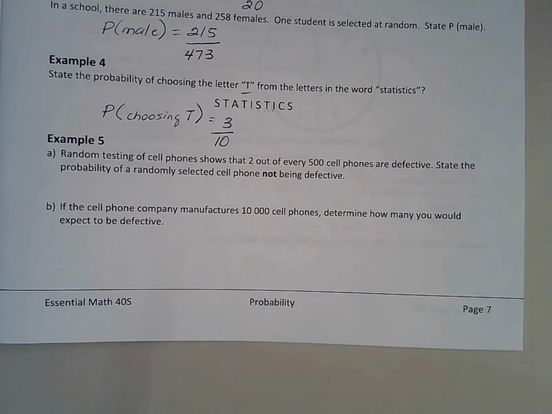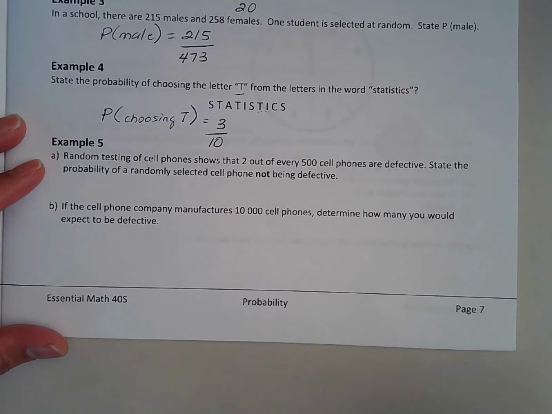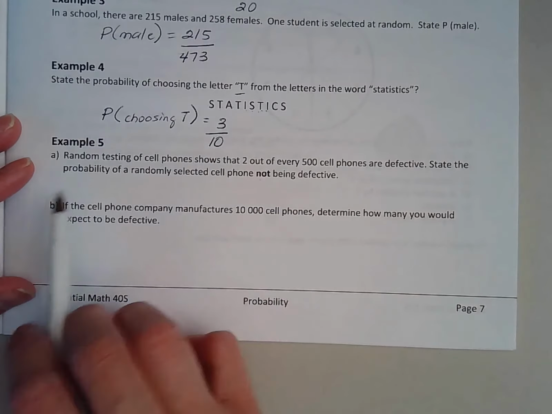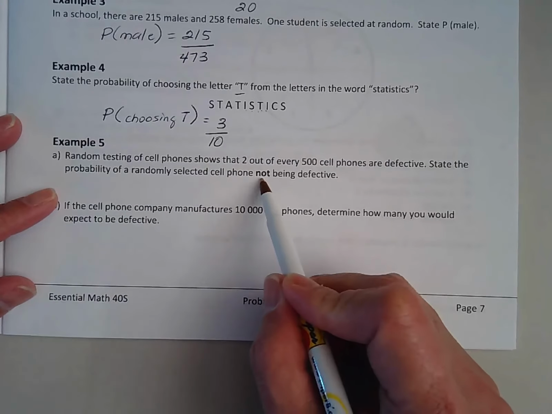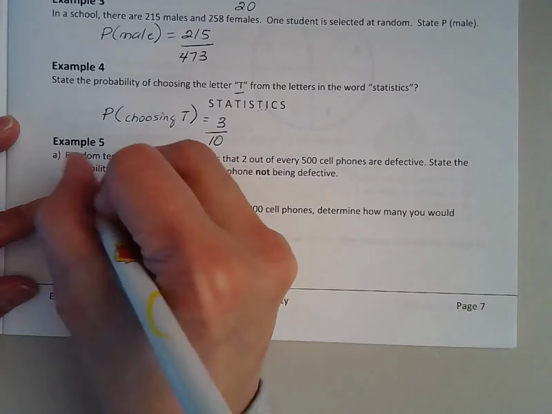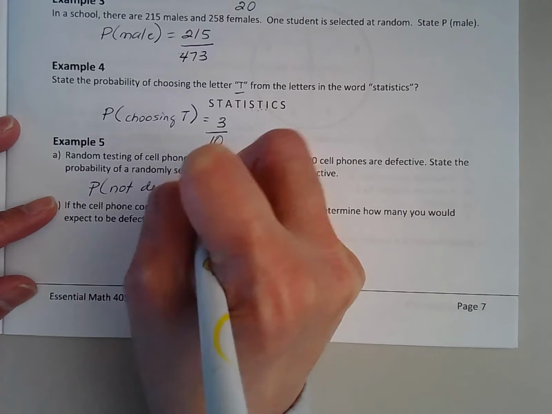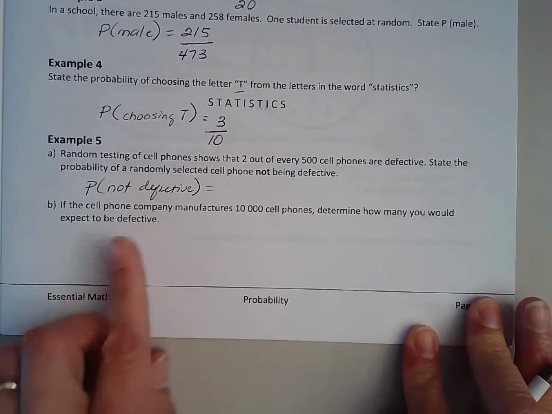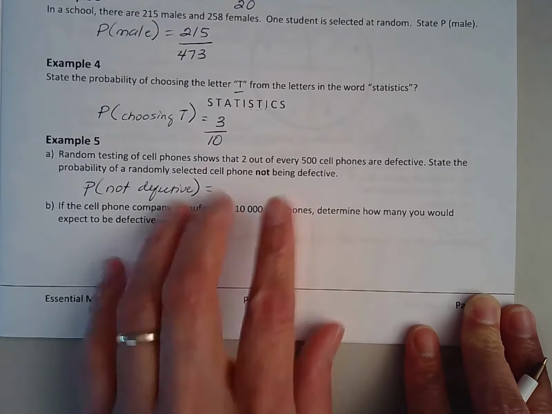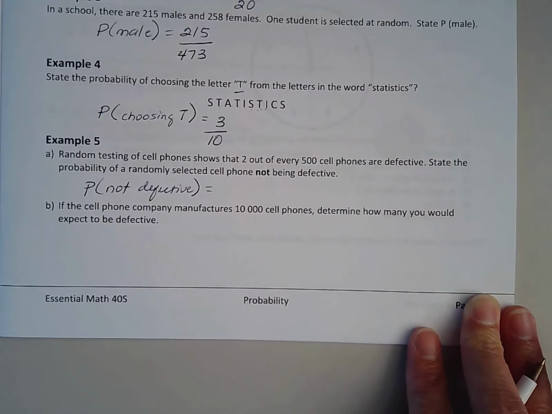So 2 out of 500 cell phones are defective. The question is, what is the probability that whatever we choose is not defective? So, how many defectives are there? There are 2 defectives. How many are not defective?